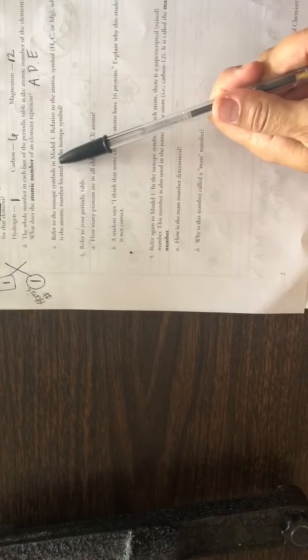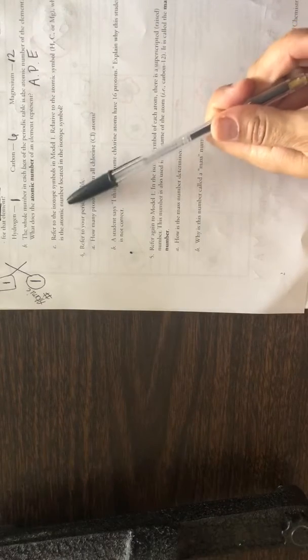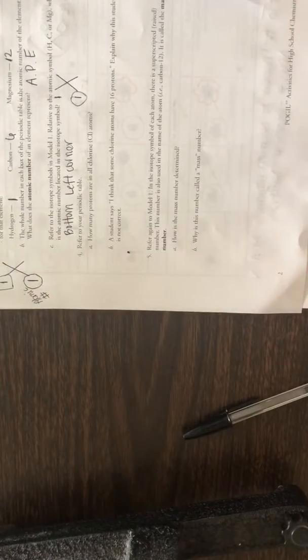Refer to the isotope symbols in Model 1. Okay, where is the atomic number located in the symbol? So the atomic number, again, is in the bottom left-hand corner. So it says, where is the atomic number located when it's in that isotope symbol form? Bottom left-hand corner.